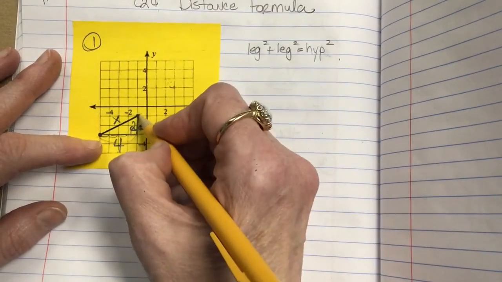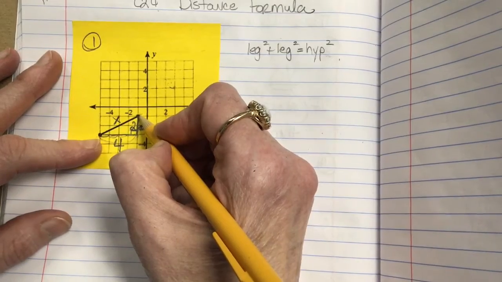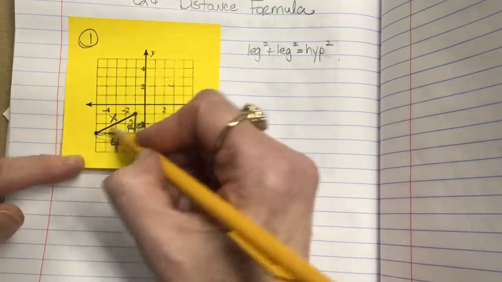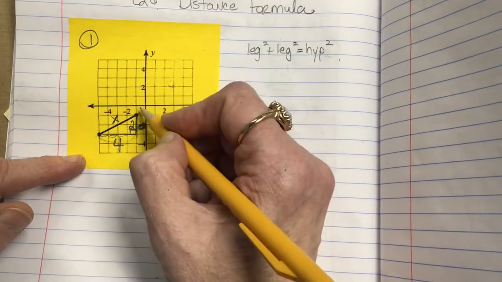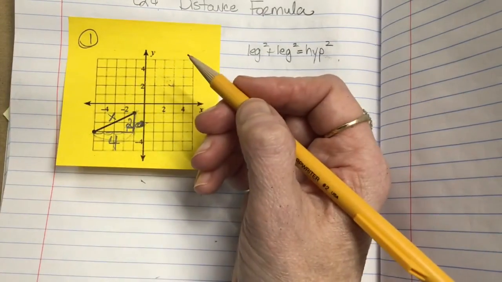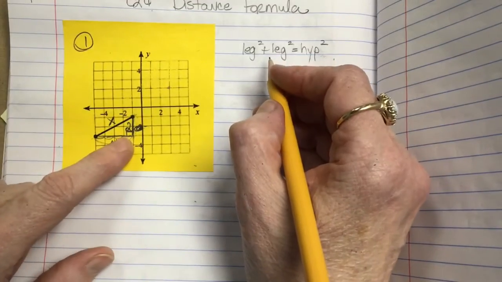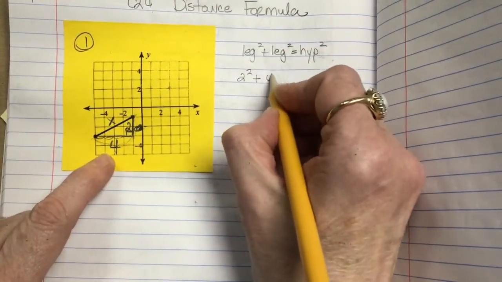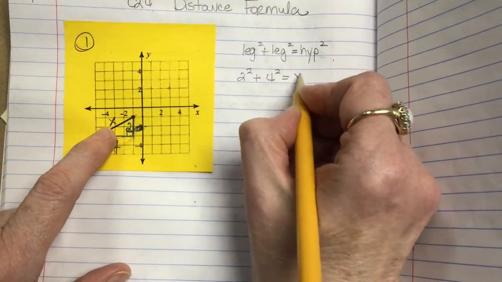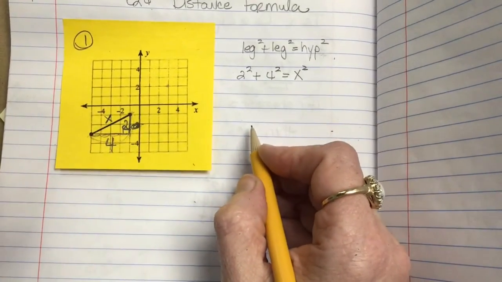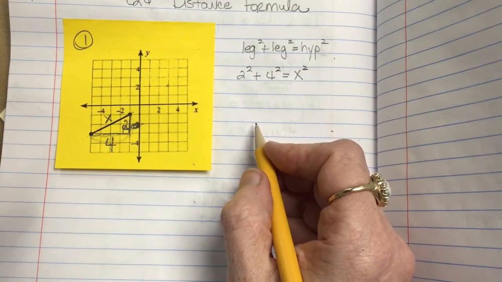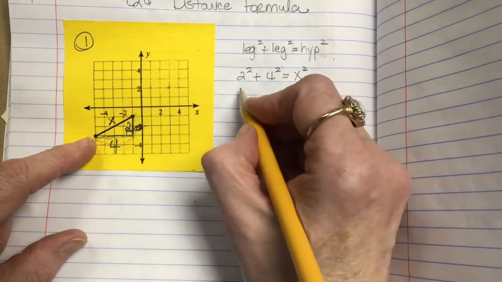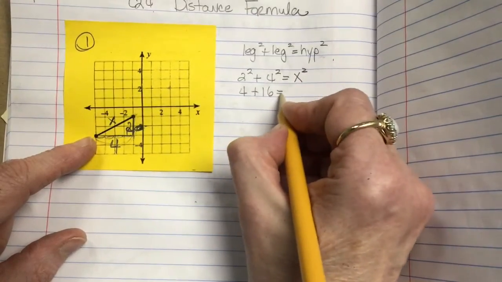So we want to know the distance between these 2 points. You can take any 2 points and put it on graph paper and connect it and find the 2 legs and do the Pythagorean theorem. So let's plug in. Doesn't matter which leg we do first. I'm going to do this one, 2 squared plus 4 squared equals x squared. Now what's nice about these is you don't have to think about it because you're always looking for the hypotenuse. So I've got 4 plus 16 equals x squared.